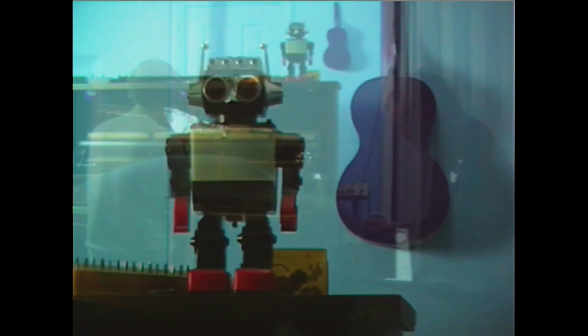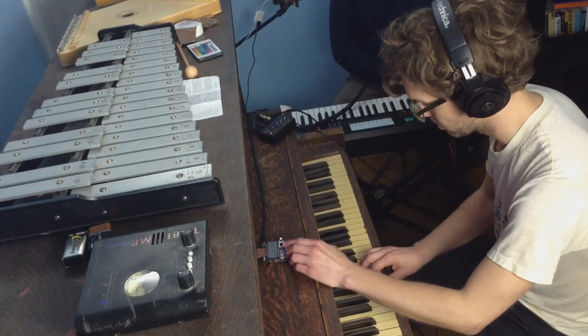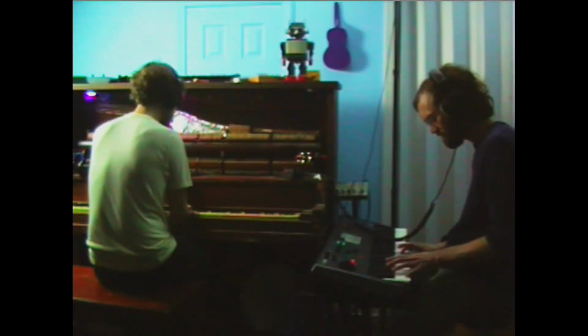So I'll get more into this in the next video, but I did some experiments with my buddy Ryan where we set up sort of a MODX and prepared piano rig. He has some effects pedals that he's running his piano through, but we're also processing it through the MODX and using the piano to modulate the MODX patch.